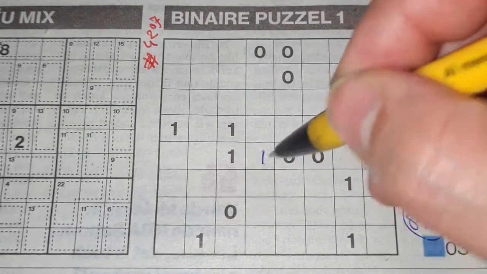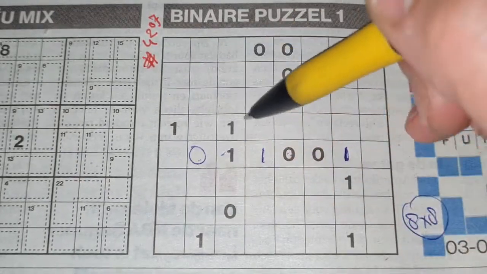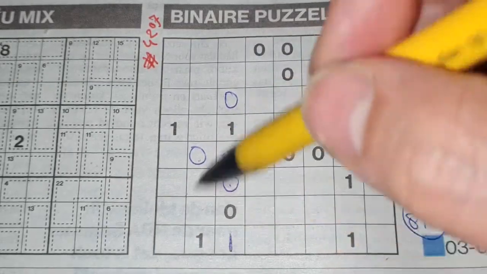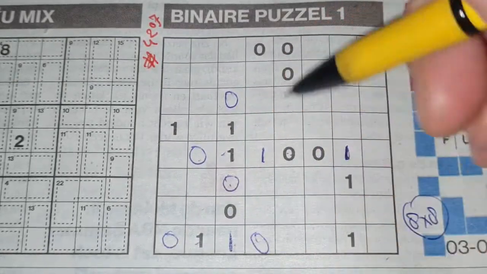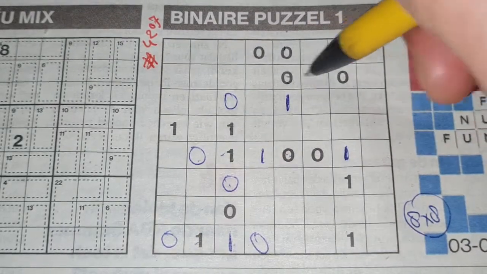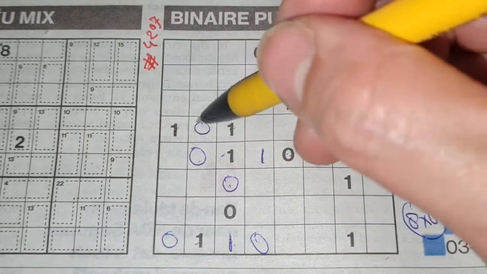Double O, here one, there one. Double 1, here no, there no. Double 1, here no, there no. Double O, here one, there one. Double 1, here no, there no. Double O, here one, there one. Between 2 O's comes a 1. Between 2 1s comes an O.